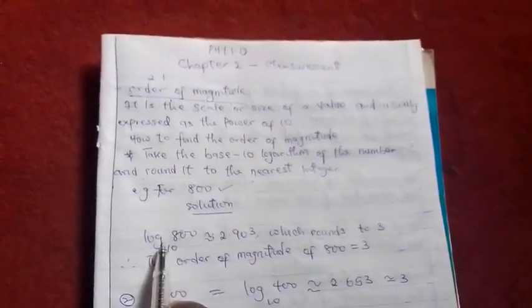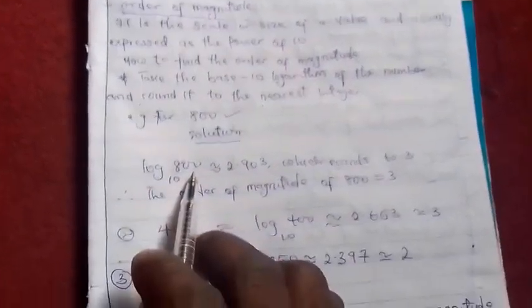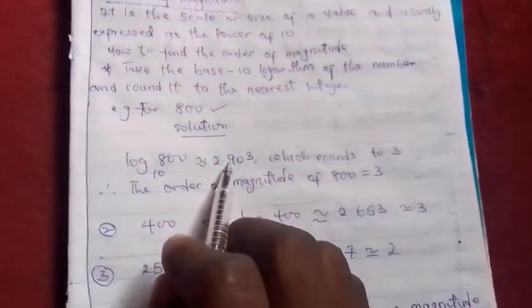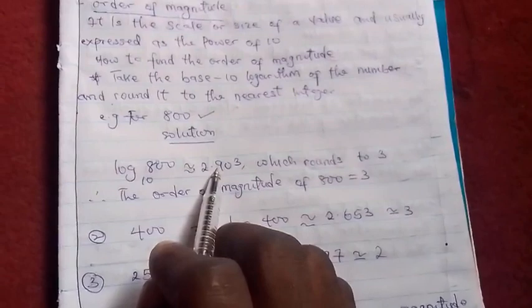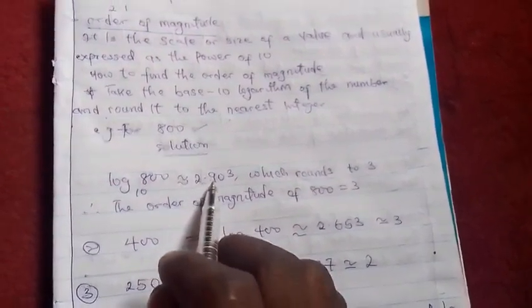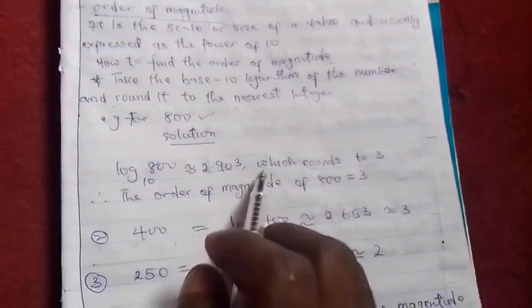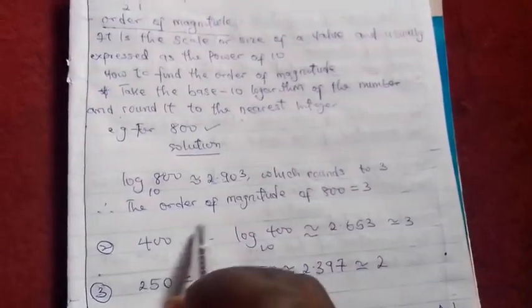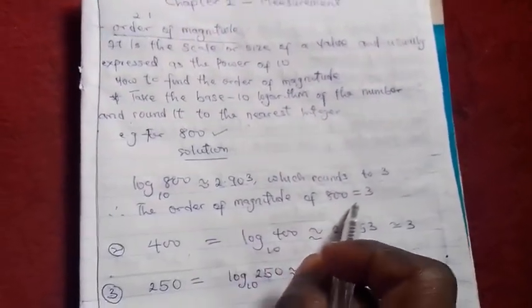Just put that 800 in base 10. If you find 800 in base 10, you get roughly 2.903 using your calculator. And 2.903, when you approximate, is approximately 3. So it means the order of magnitude of 800 is 3.